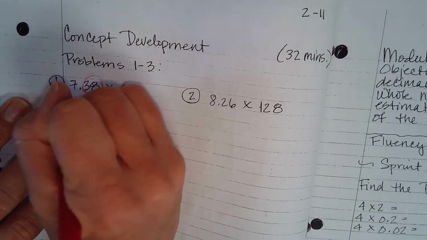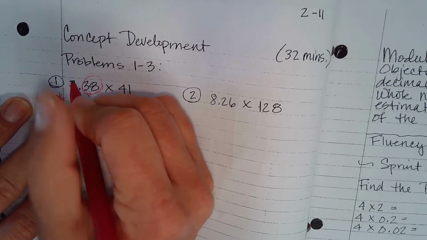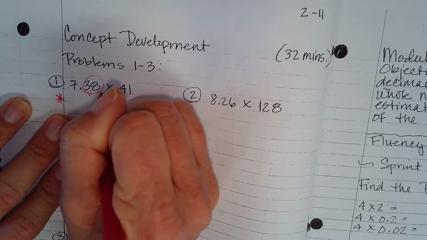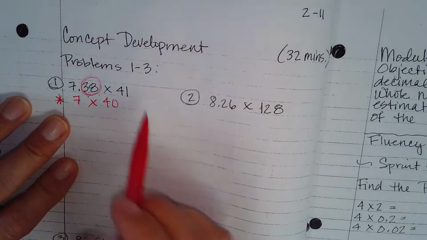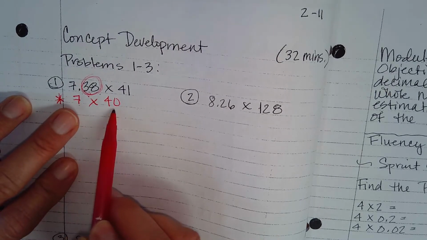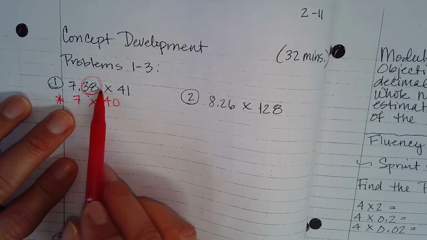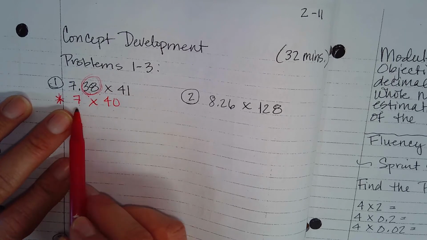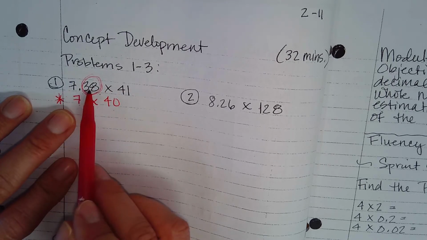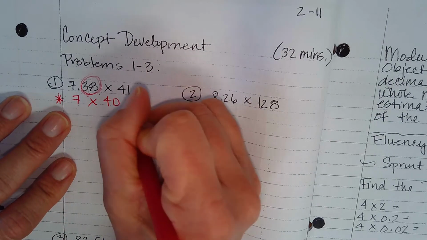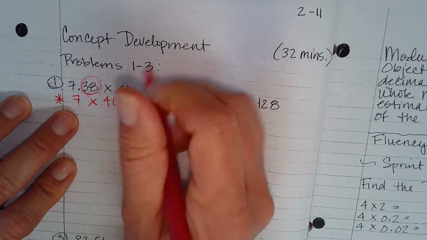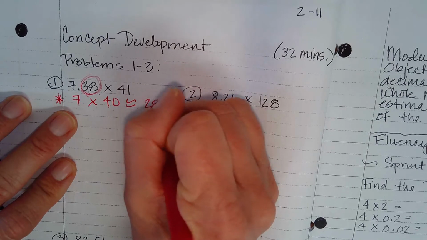at first we would go, well, let's do an estimate. So 7.38, what could I round 7.38 to? 7 times 40, because 7.38 would round down to 7 because it's less than 7.5. So 7.41 would round to 40. So our answer, 7 times 40, would be 280.